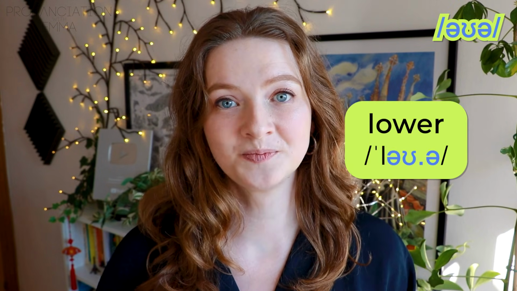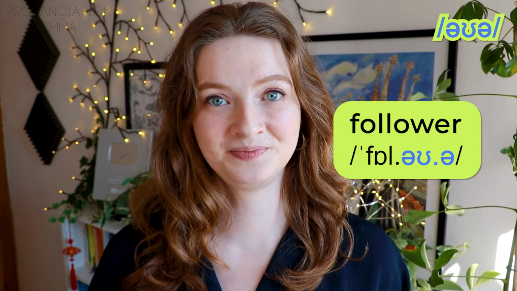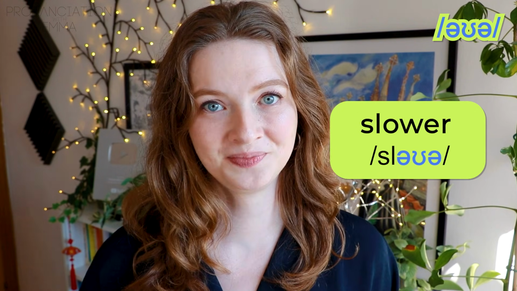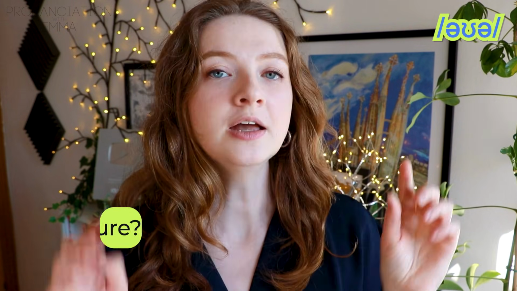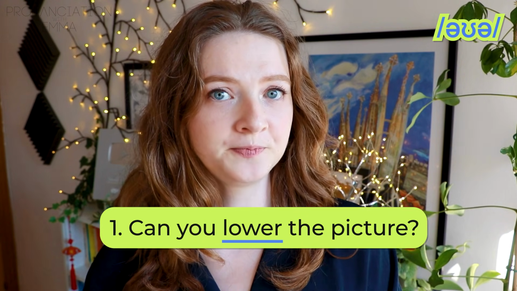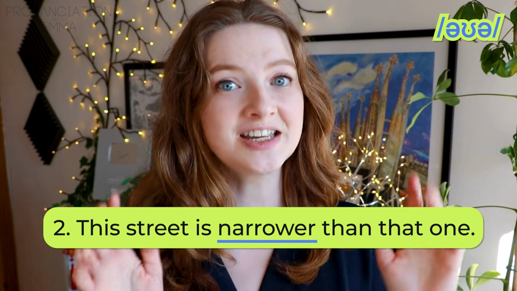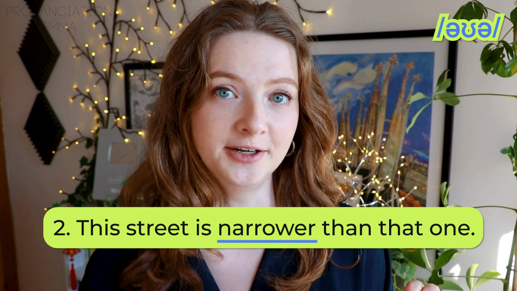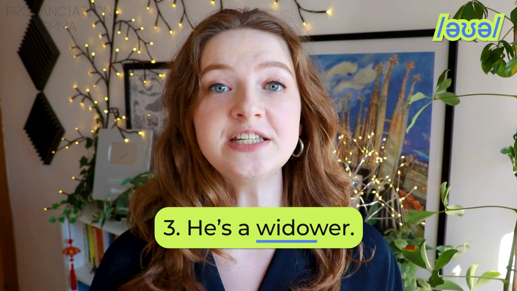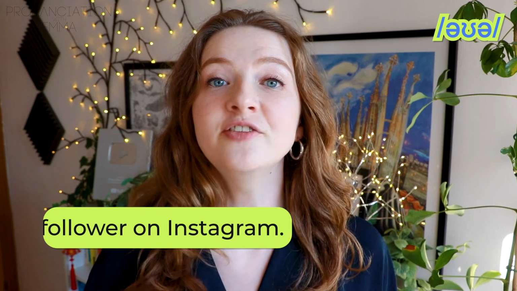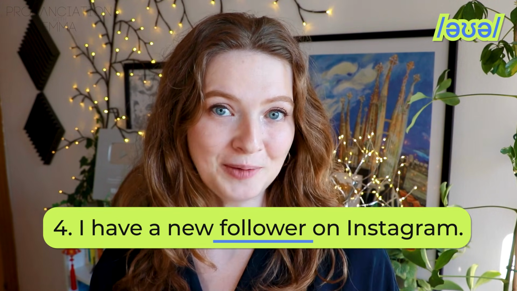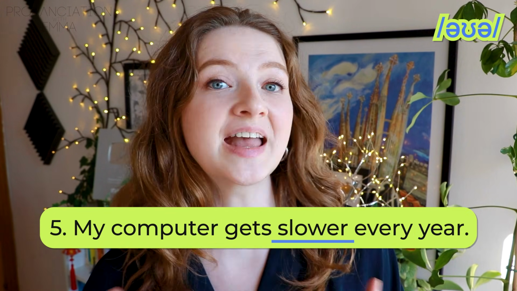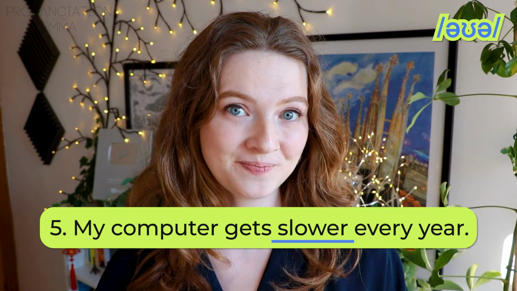For example, in the word lower, narrower, widower, follower, slower. Listen and repeat. Can you lower the picture? This street is narrower than that one. He's a widower. I have a new follower on Instagram. My computer gets slower every year.